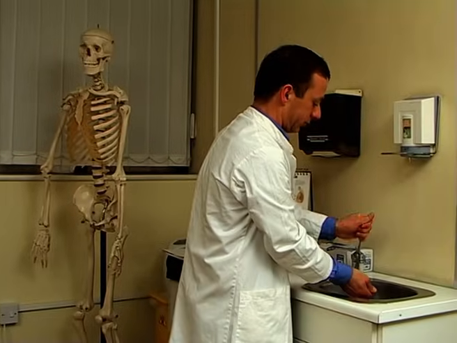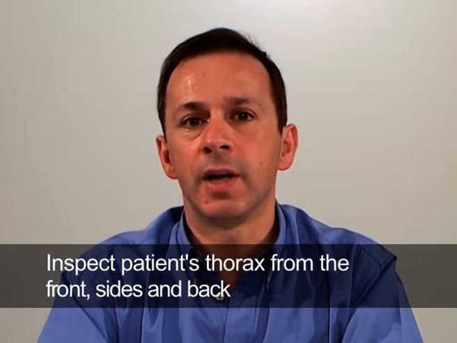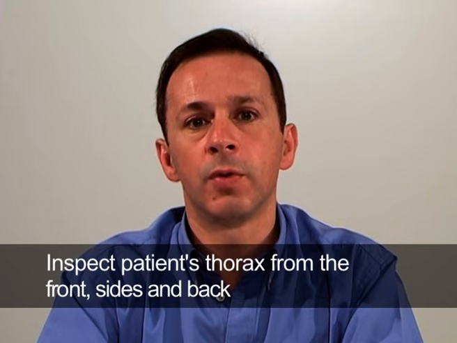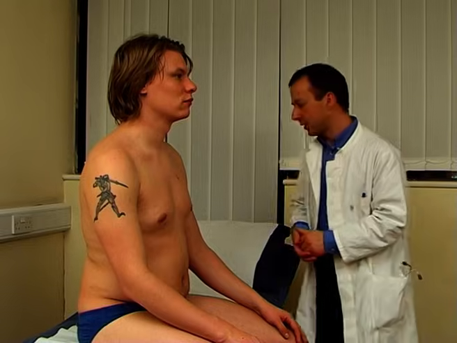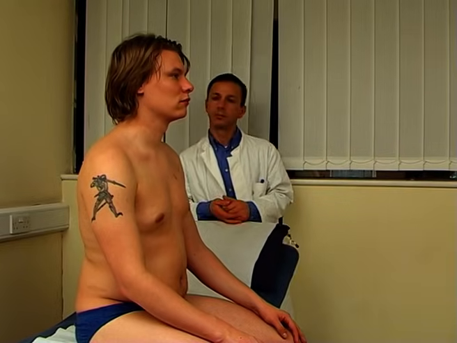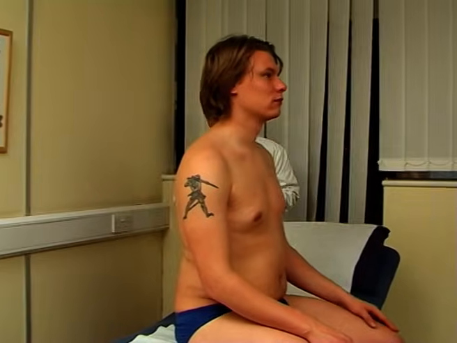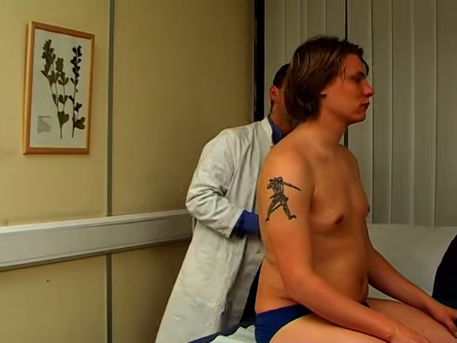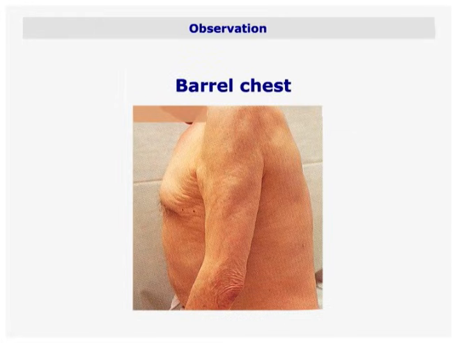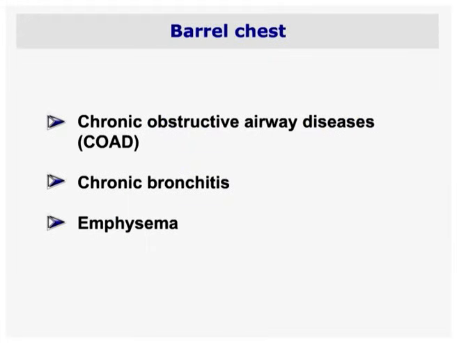Assessment of the respiratory system should begin with an inspection of the thorax. With the patient standing or sitting, view the chest wall from the front and the back. Note any deformities of the chest wall, such as barrel chest deformity, pigeon chest or pectus carinatum, funnel chest or pectus excavatum. A barrel chest deformity is caused by chronic obstructive airway diseases like chronic bronchitis and emphysema. It causes increased anteroposterior diameter.